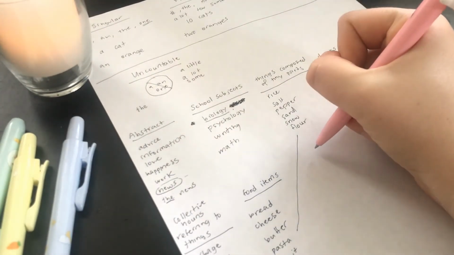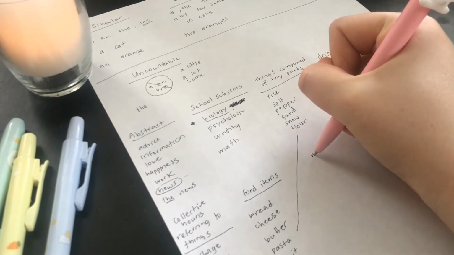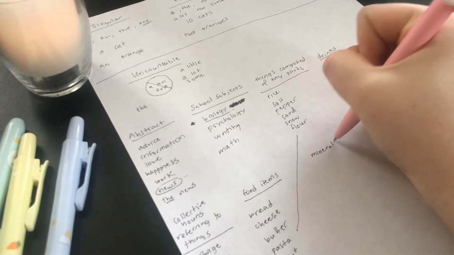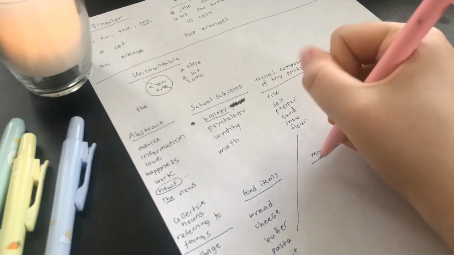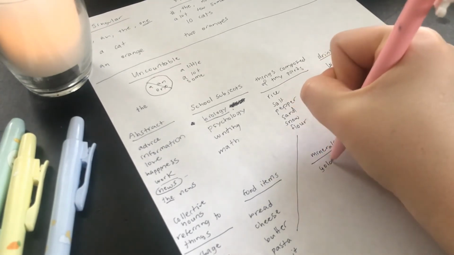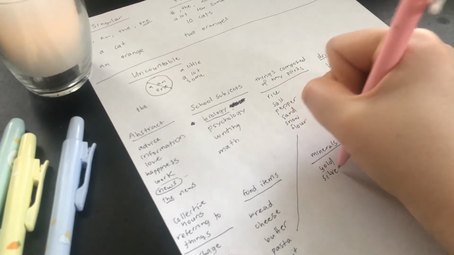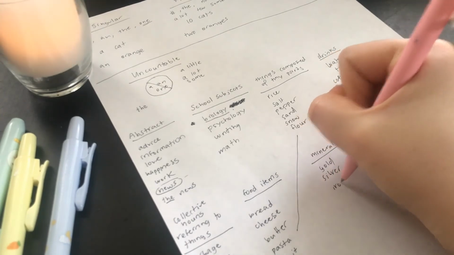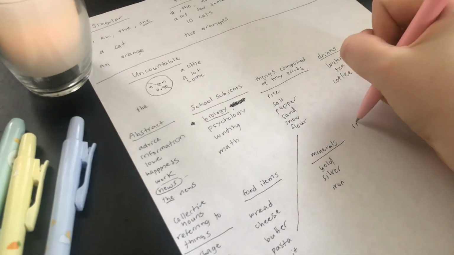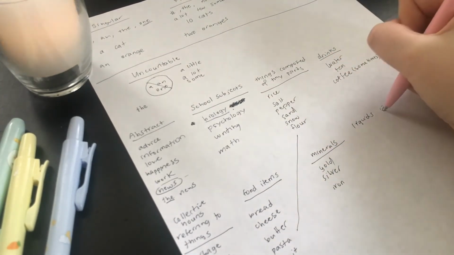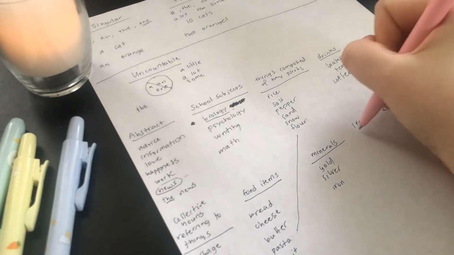Okay. Couple more categories. We have like minerals and metals are uncountable. For example, gold, silver, iron, and liquids and gases. So this is similar to drinks, right?